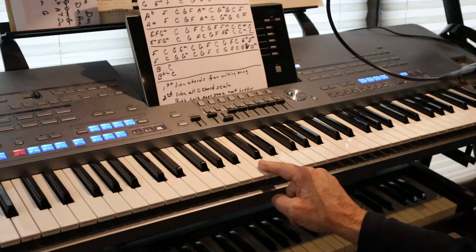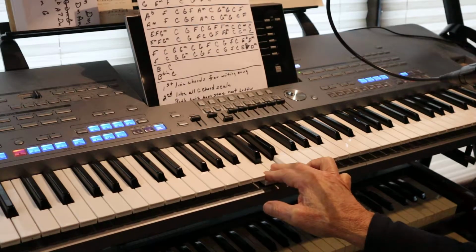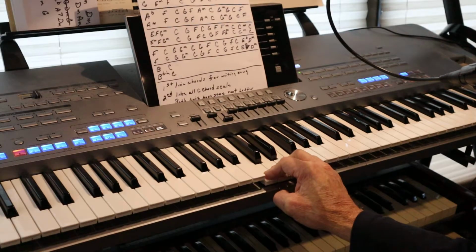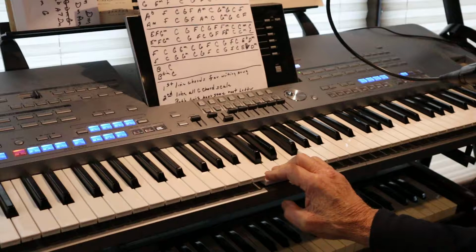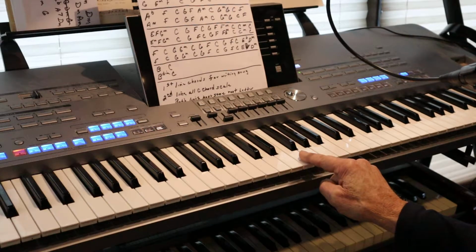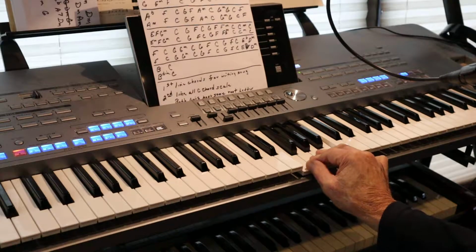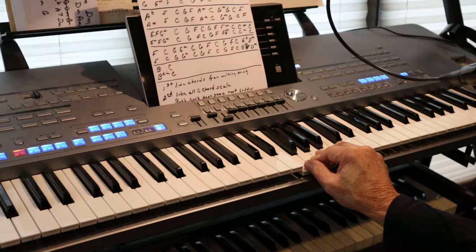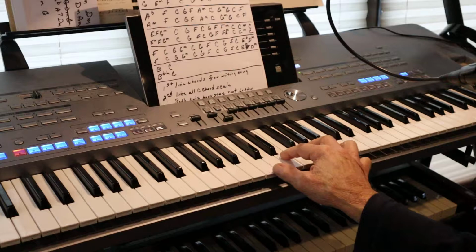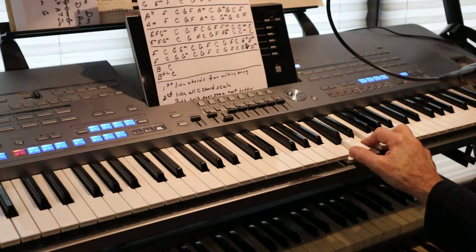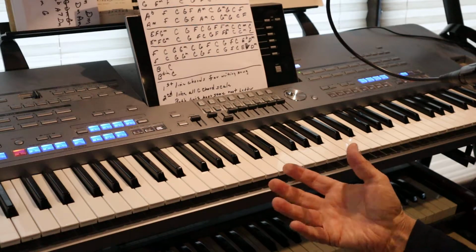We have the C, and a full step to D, a full step to E, and then a half step. And then we go from here, full step, full step, full step, and then half a step again. Okay, if all this is true here, then we do the same thing.